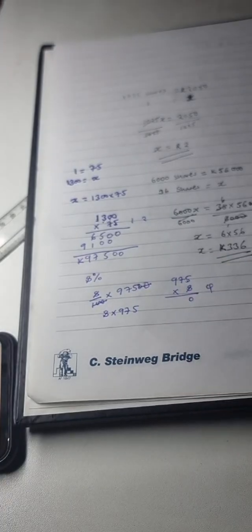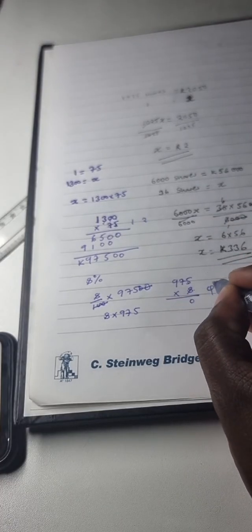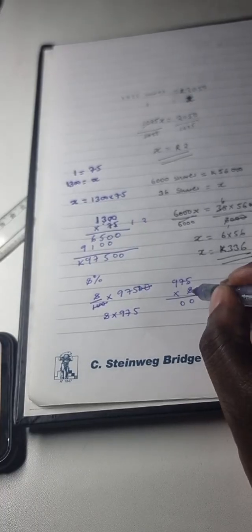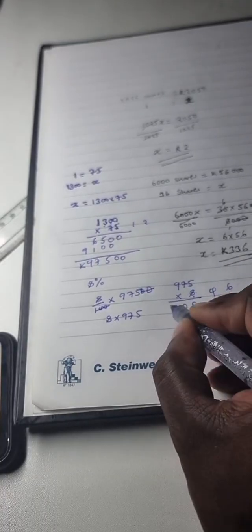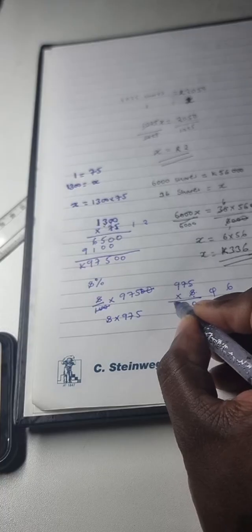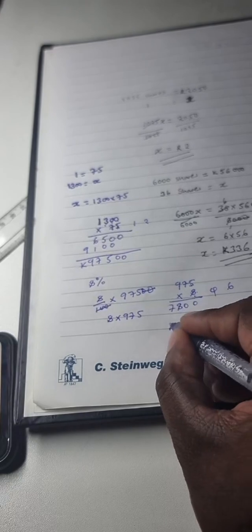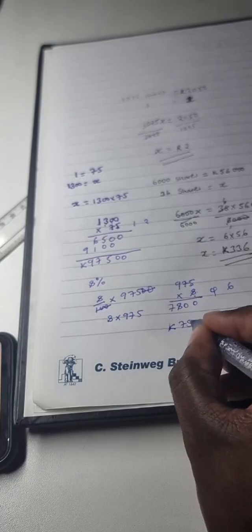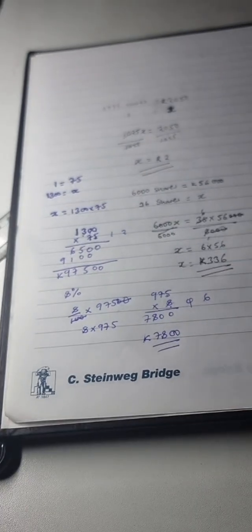Now, what is 8 times 7? 8 times 7 is 56. So 56 plus 4 is 60. 0 remainder 6. What is 8 times 9? It is 72. 72 plus 6, that is 78. So our boss, Mary, for having those 1,300 shares, gets a dividend of 7,800. Yes, Bupe, 7,800. Good job, guys.